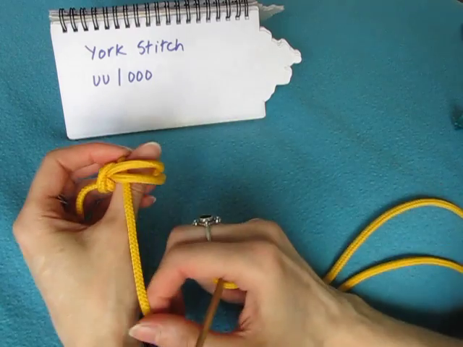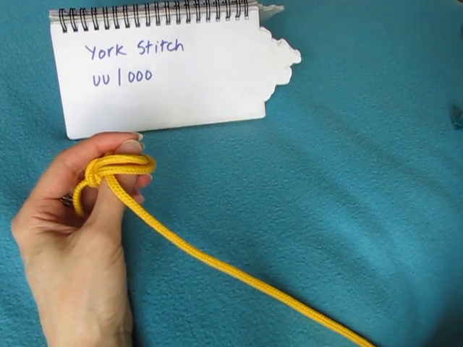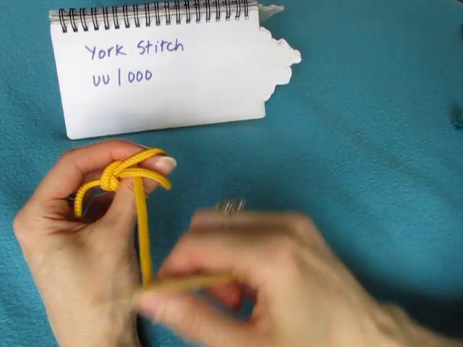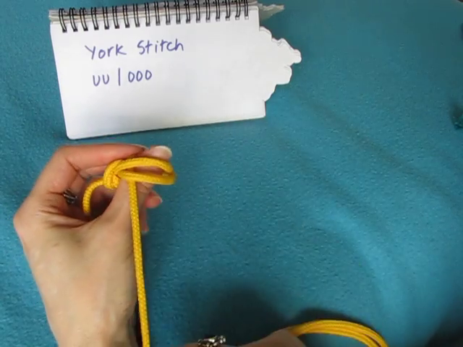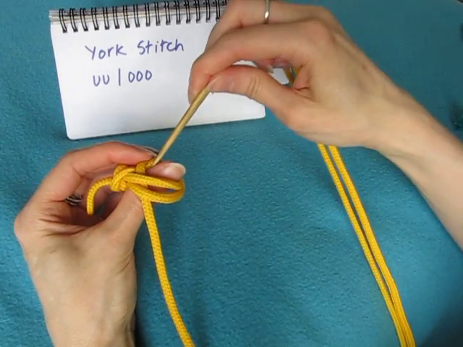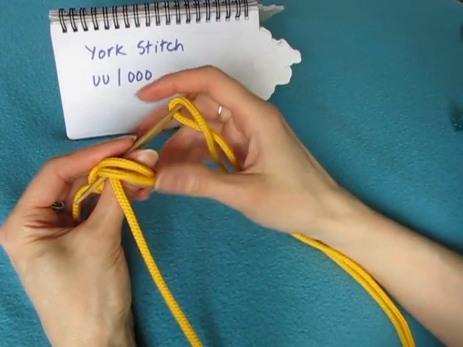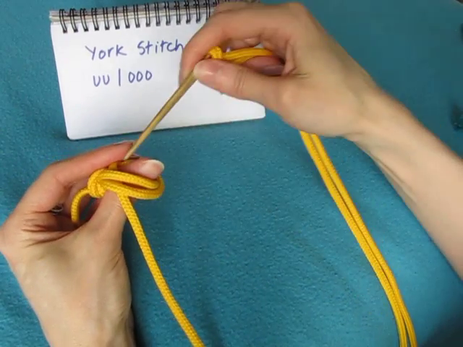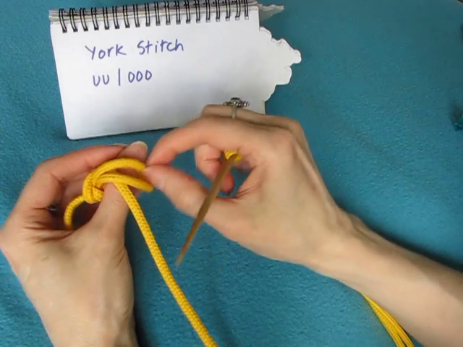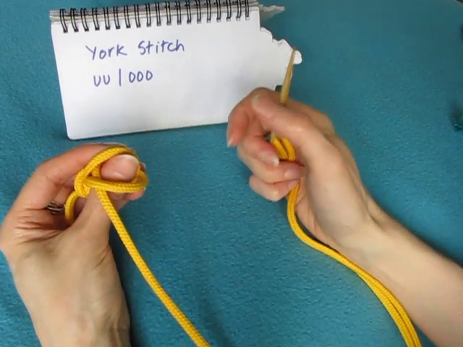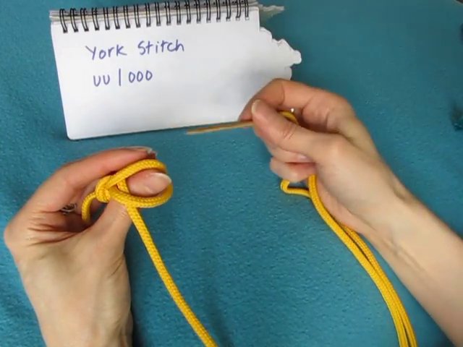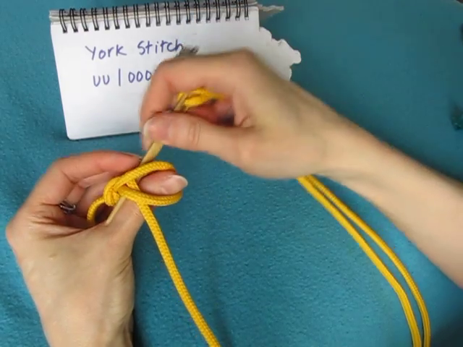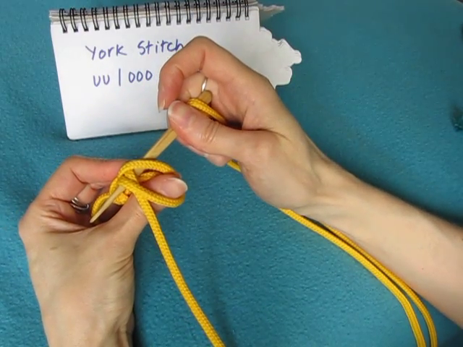When you have the York stitch on your thumb, you can keep it like this, have 2 loops here and just go from behind there, or 1 loop here and 1 there and go like this.